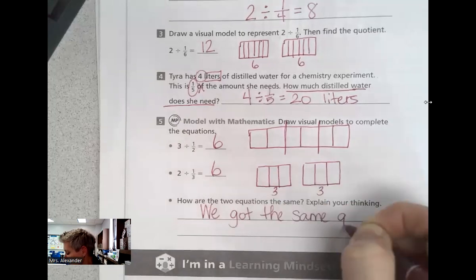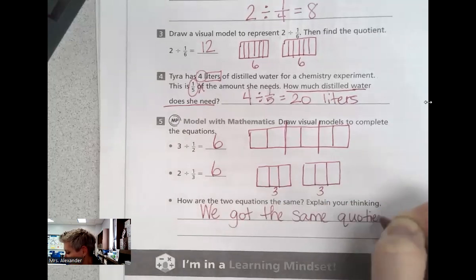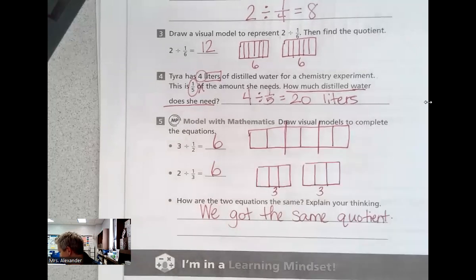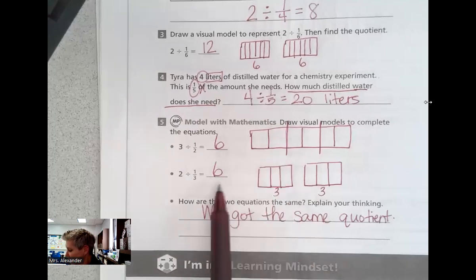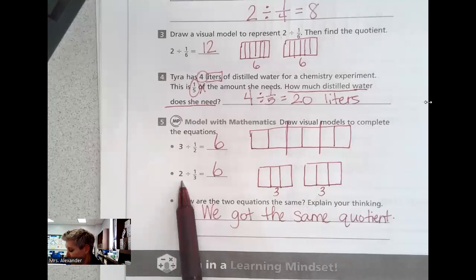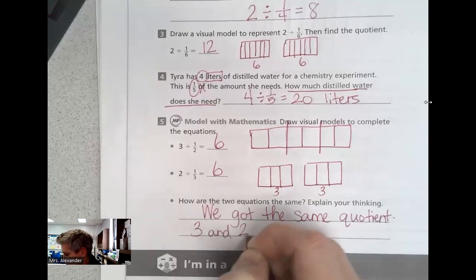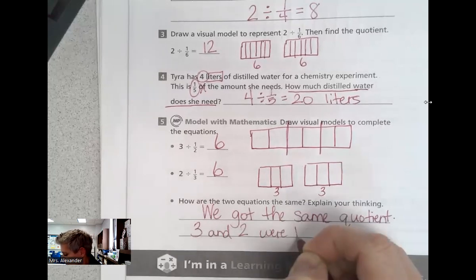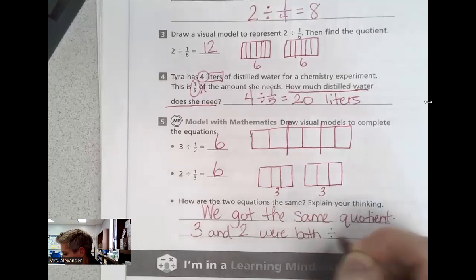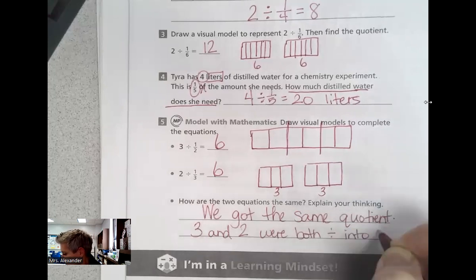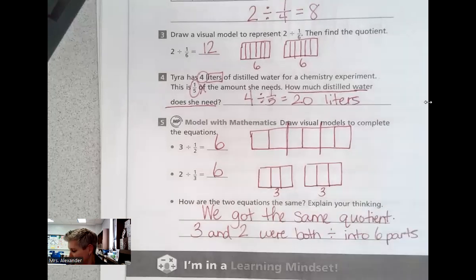We got the same, I'm going to use a math word since we're doing math, we got the same quotient, which means each dividend is divided into 6 parts. So each time our dividend, 3 and 2, they were both divided into 6 parts. It's a fact family, isn't it? 3 and 2 and 6. There's our fact family.